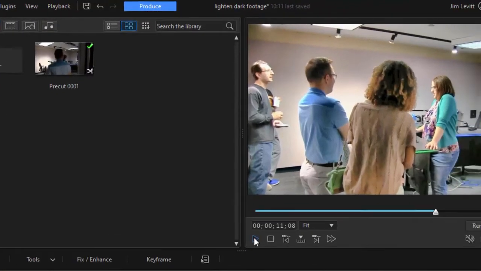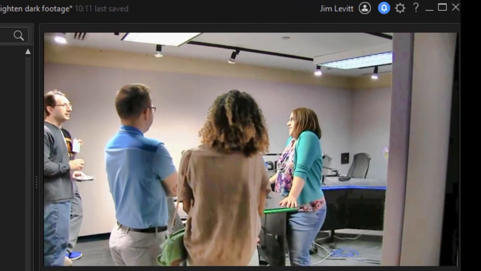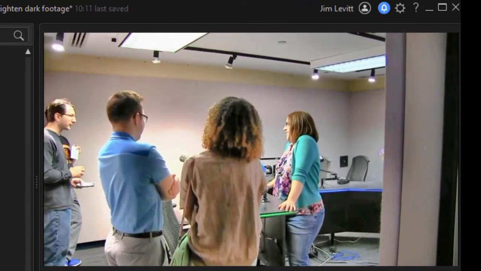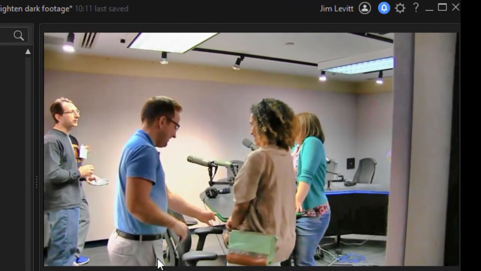And if I play this now, it looks like they're in a room that I could be in. I can see my way around. It's just a nice improvement by making these simple changes. So when you're looking in a situation where you have dim raw footage, these are some of the tools. If you use them discreetly, they will make a difference and improve the outcome of your video project quite a bit.